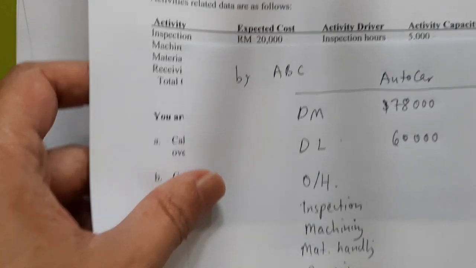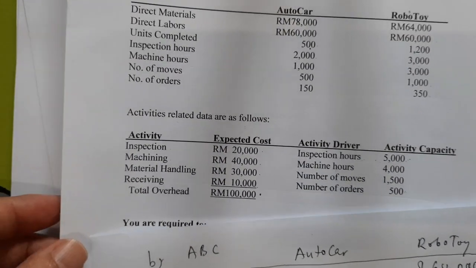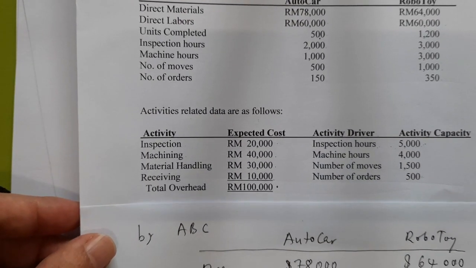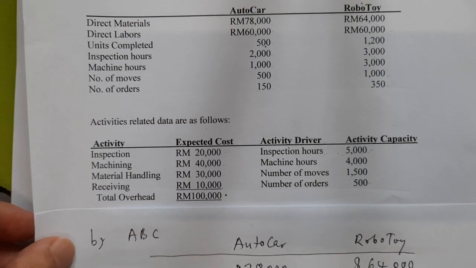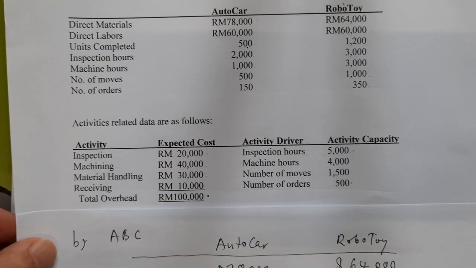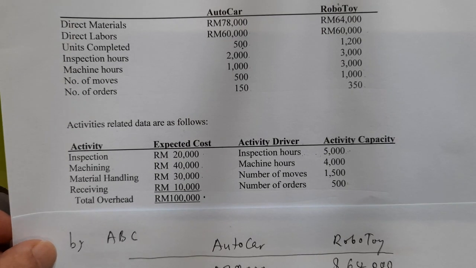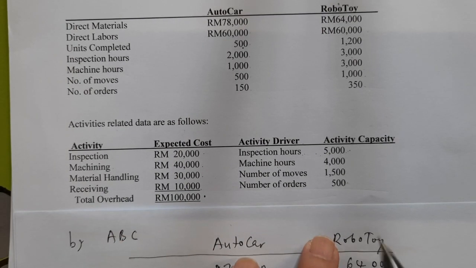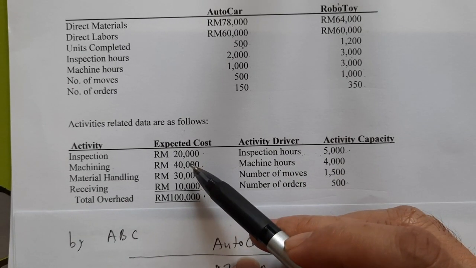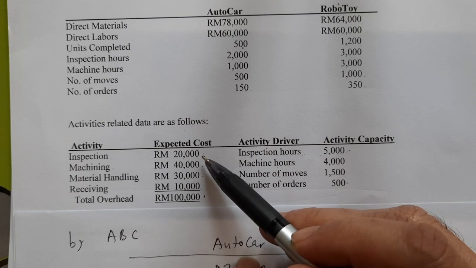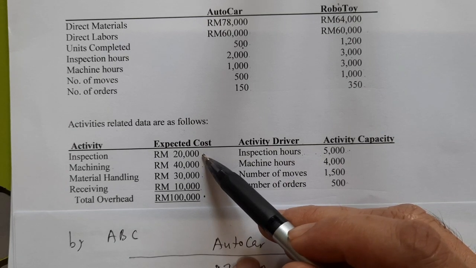The second step, when you want to use the ABC, is you have to calculate the overhead rate for each activity. Let's see here. The question shows the inspection activity is related to 20,000 cost.